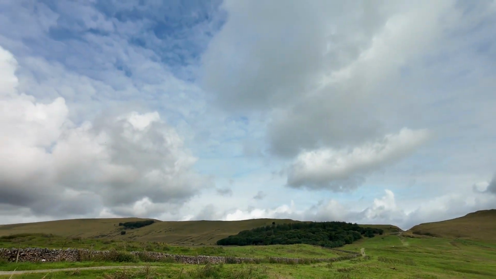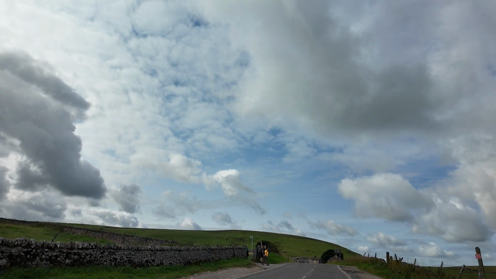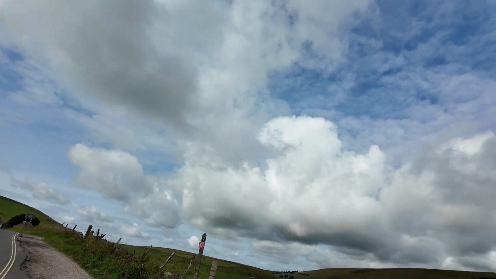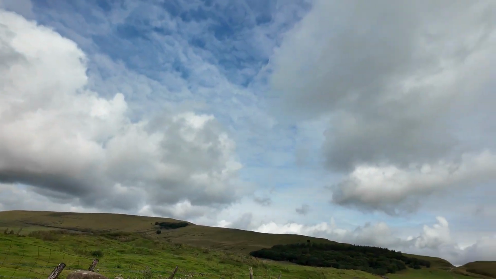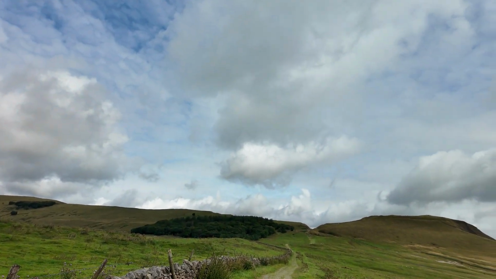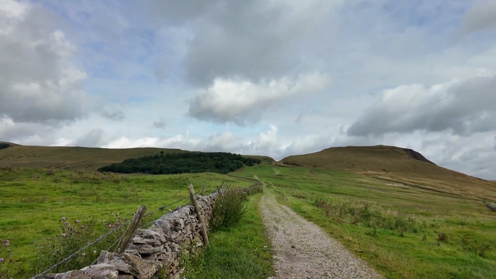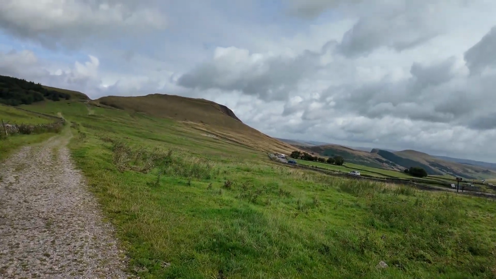The last walk we did was over there, and that takes you to the Castleton loop. This one we're taking is here, and this is the road that takes you up onto the top of Mam Tor. You can just see it there. So let's go through here. There's a little gate here. There we go.